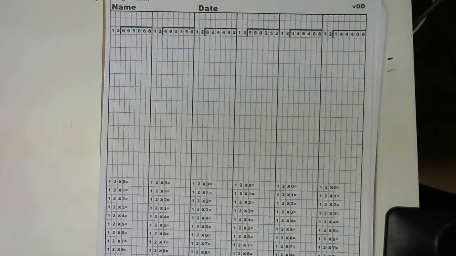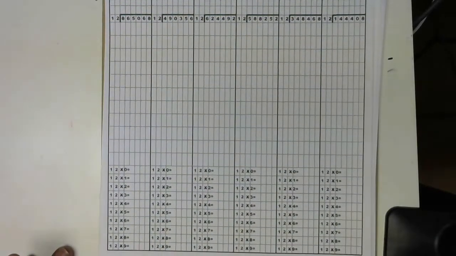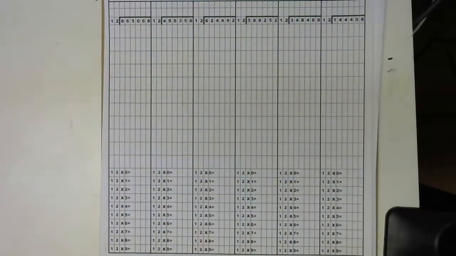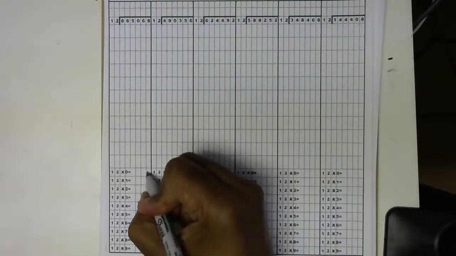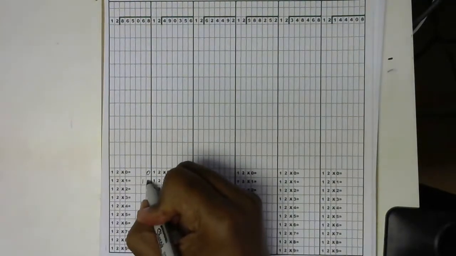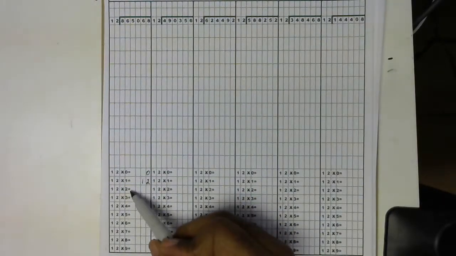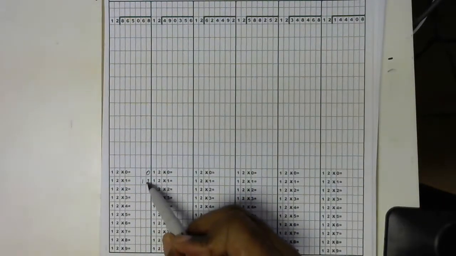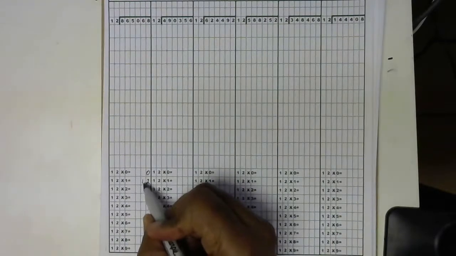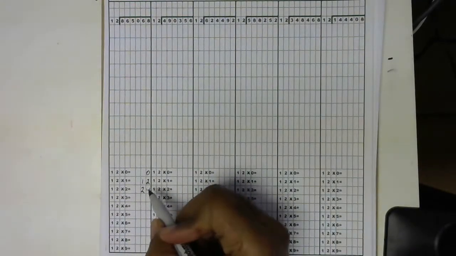Okay, long division by 12. Now, to divide by 12, I need my 12 times table starting from 0. So let's go through those. 12 times 0 is 0. 12 times 1 is 12. 12 times 2, I'll do this. To do the 2, I'll just add 2 plus 2, which is 4, and 1 plus 1, which is 2.